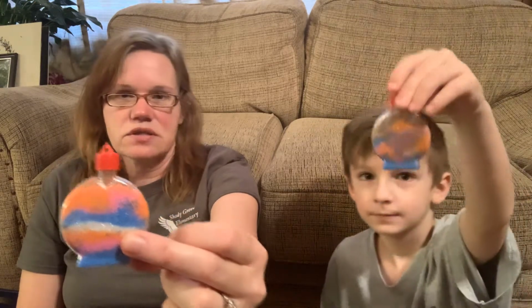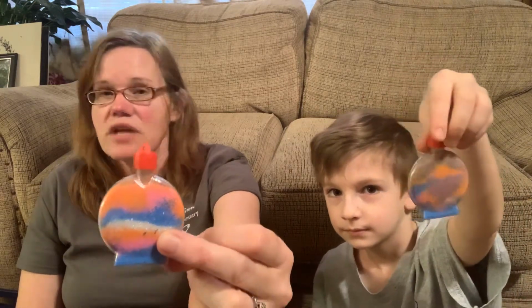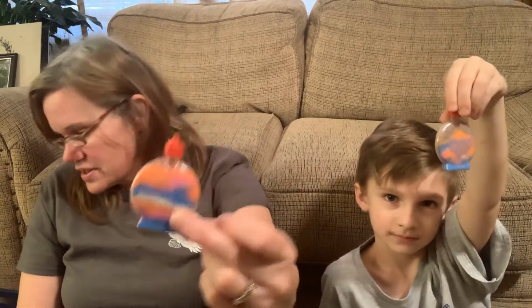Okay? So Lennon and I have been doing a little crafting today. Today we made these little cool sand art projects. Here's mine. Lennon's always looks much better than mine, but I try, and that's all that matters, right? So we made these cool little sand art projects.